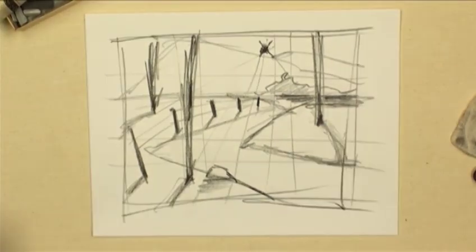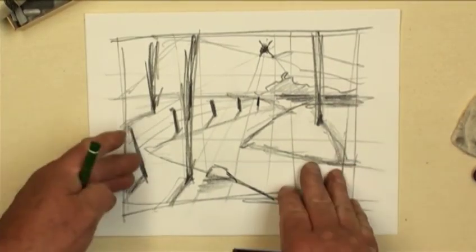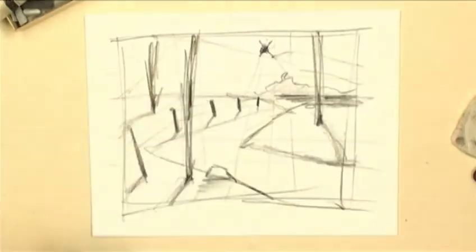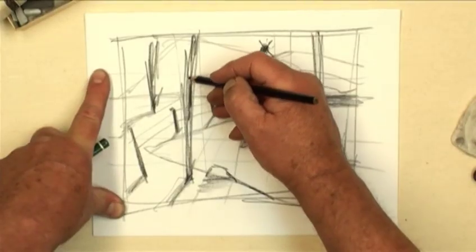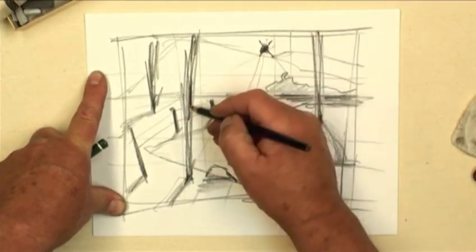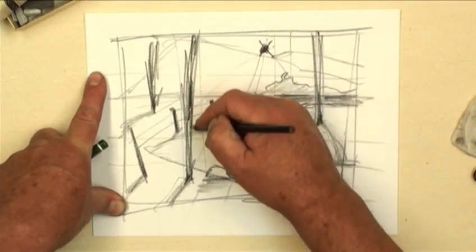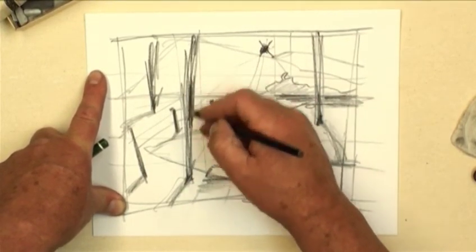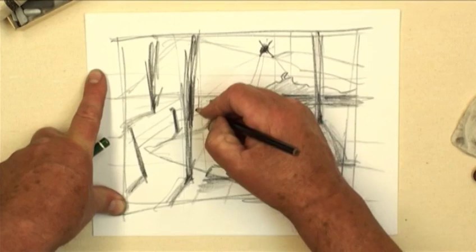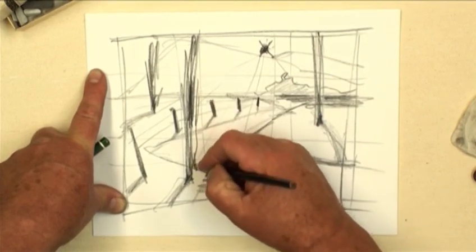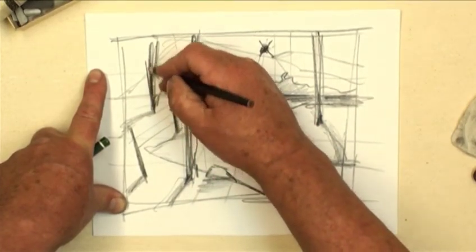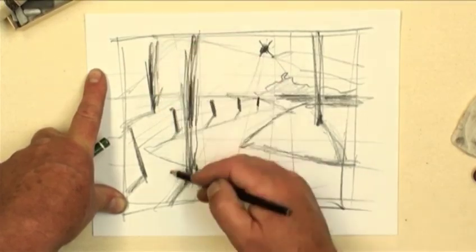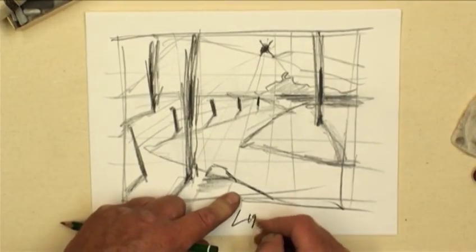Okay, so very important. All our shadows point towards the light source. When it comes time to highlight these trees, I know that the light source is shining on this side of the tree, so that's going to be the light side of the tree, because the light side is going to be facing the light source. So this is important also, light source.